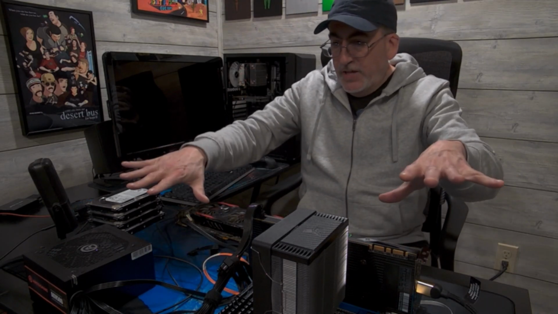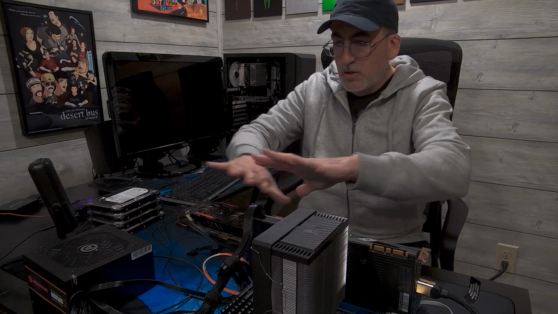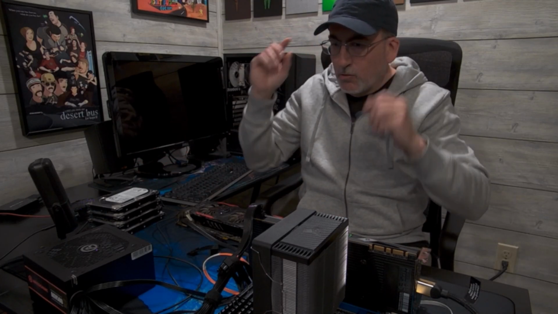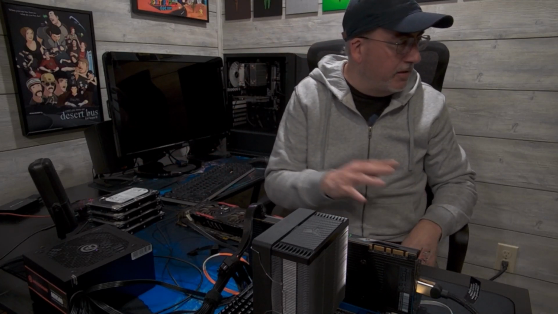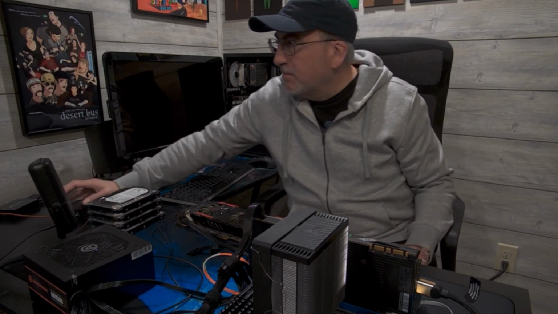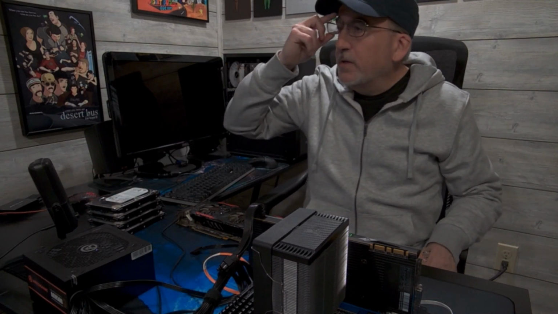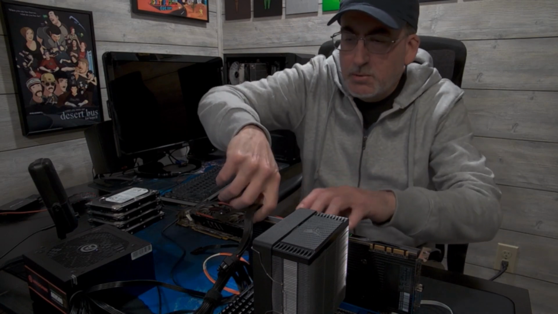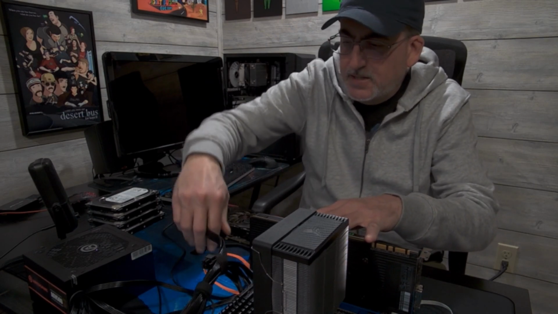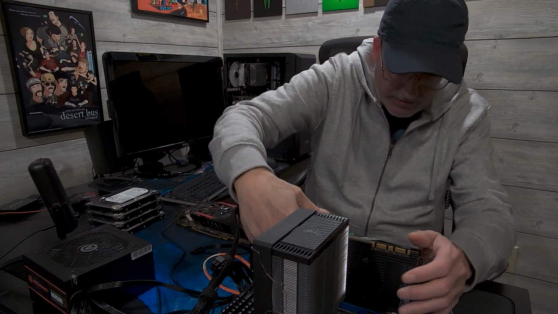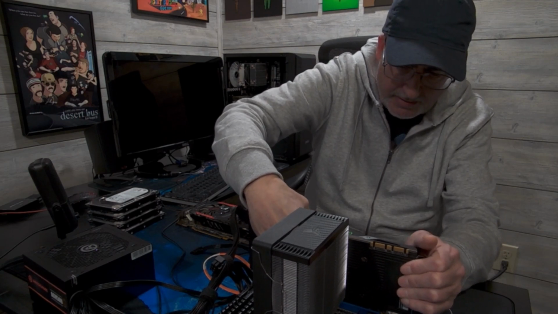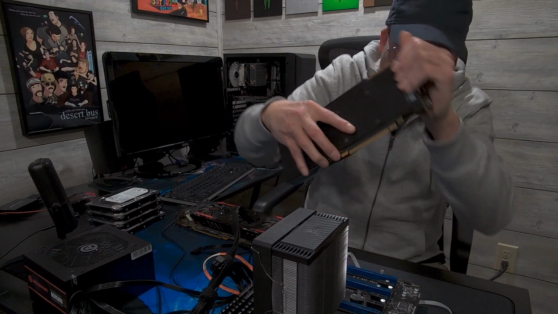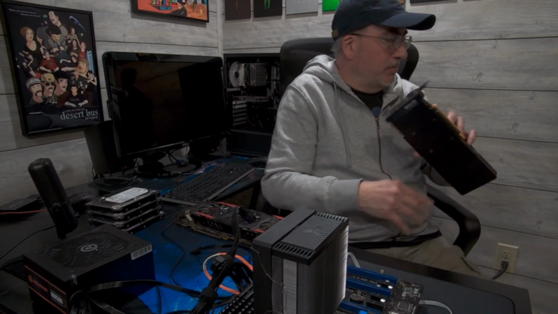Let me get rid of this and open up some space. Grab the thermal paste and some cleaner, and we'll get on that. Be right back. You know, it occurs to me I should probably test and verify that it works. It worked the last time, but you just never know.